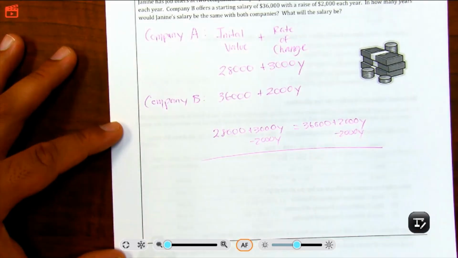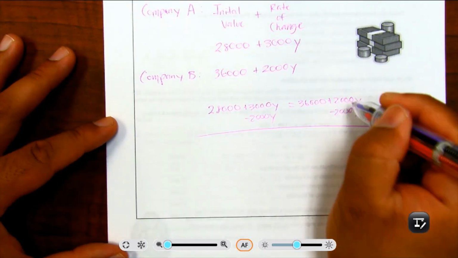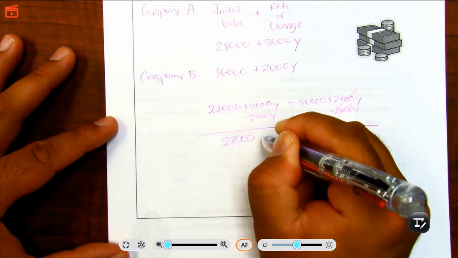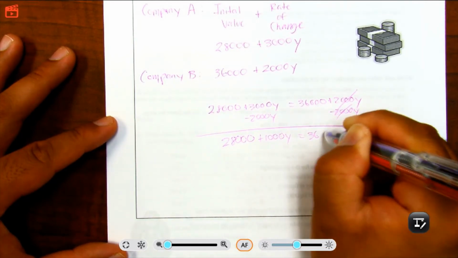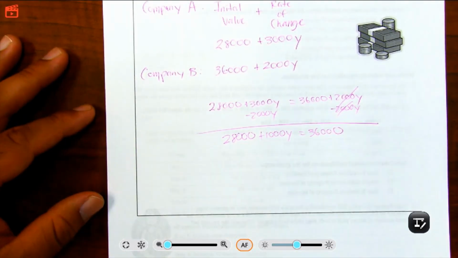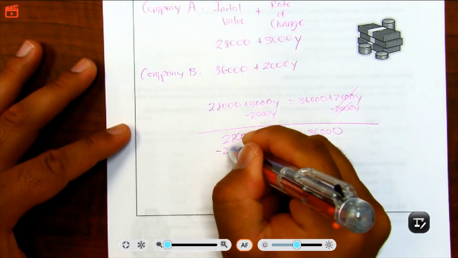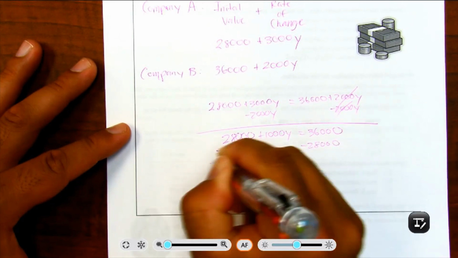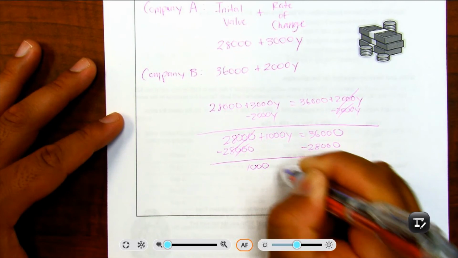So I end up with 28,000 plus 1,000y is equal to 36,000. Then I want to subtract 28,000 from both sides. And I have 1,000y is equal to 36,000 minus 28,000.